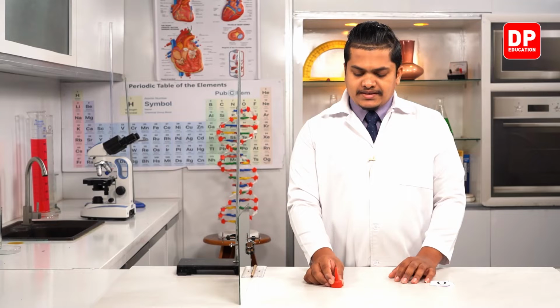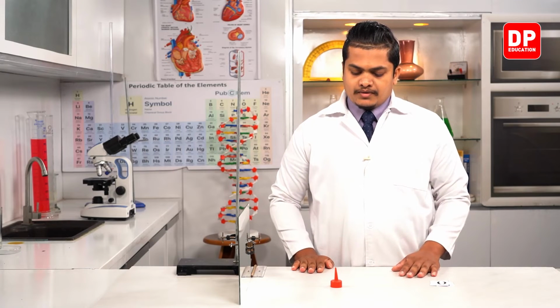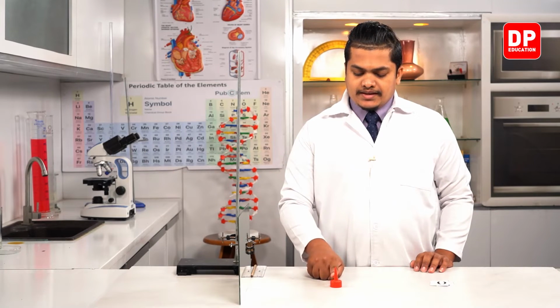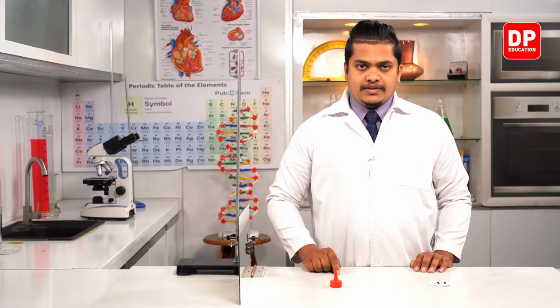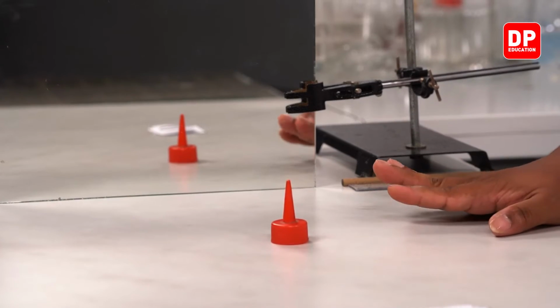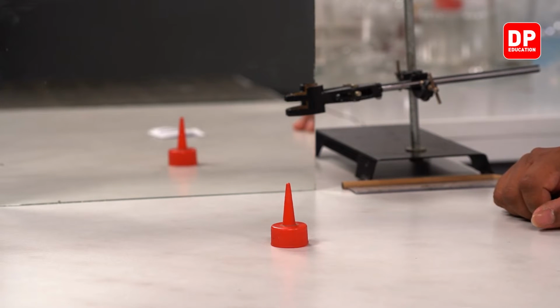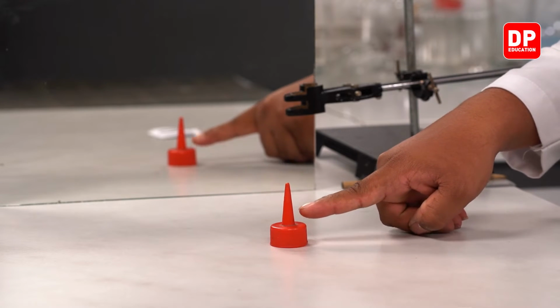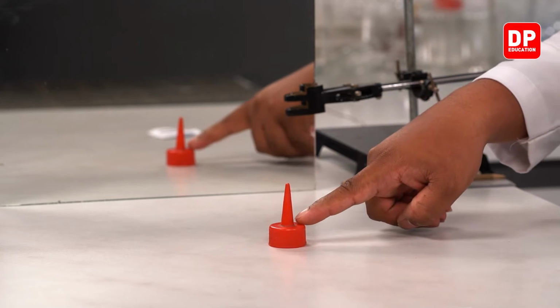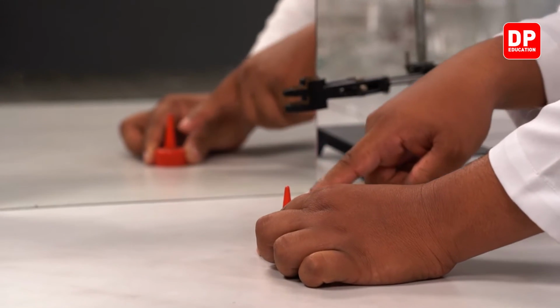So when you place it like this, right, you can see that the image is getting created within the mirror. So this image is very identical to the object, right? And the other thing is that towards the direction, you can see that the point of this object is upward.